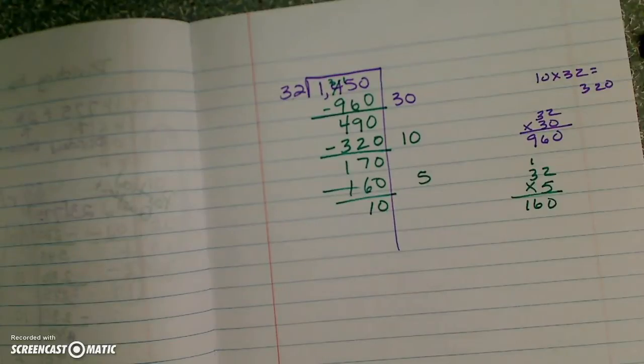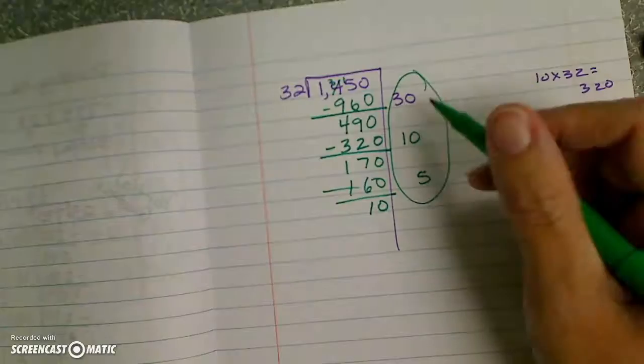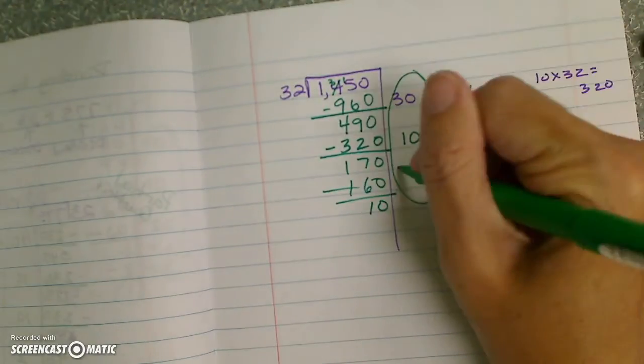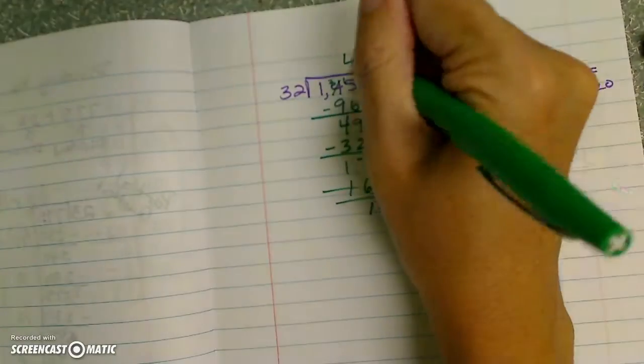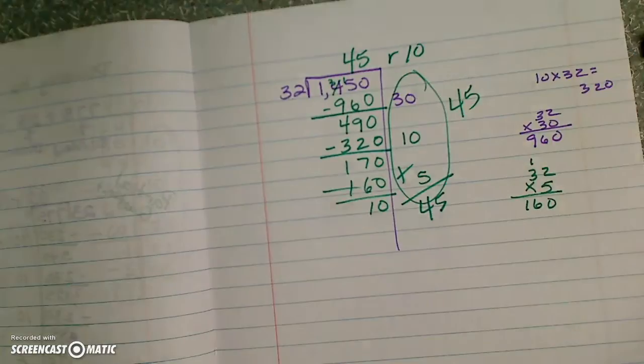So next, we're going to add all this up. 30 plus 10 is 40, plus 5. This all equals 45 when you add all that up. So the answer is 45, and I get a remainder of 10.